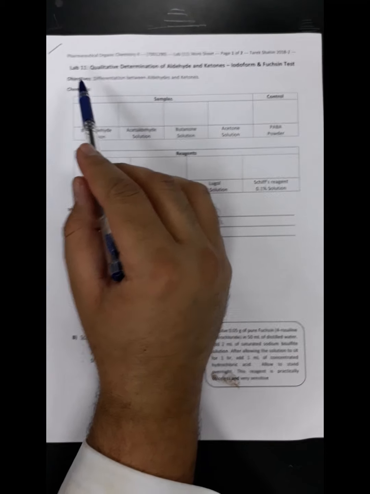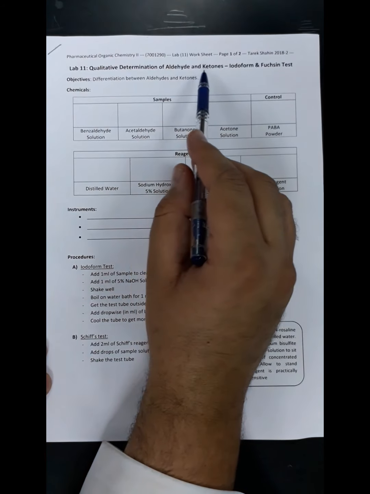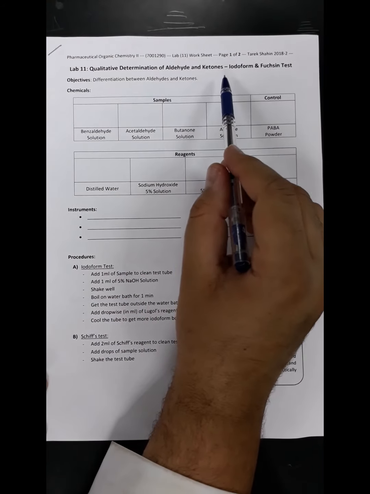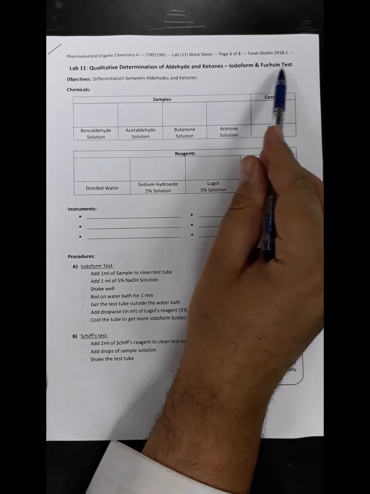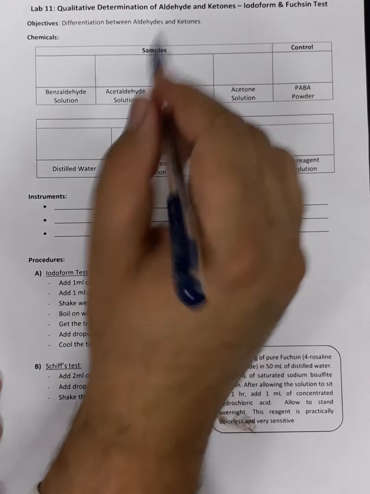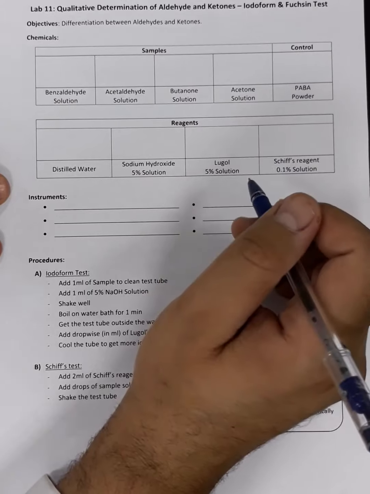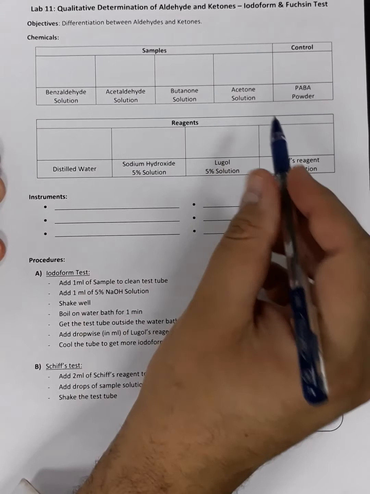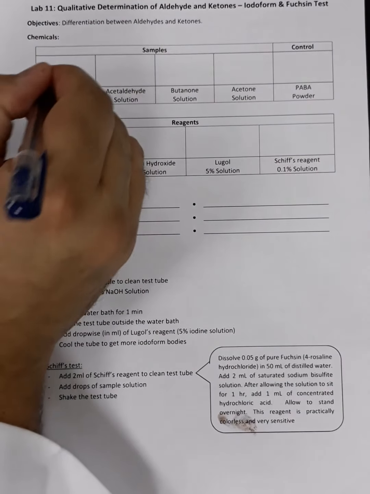Today, inshallah, we are going to handle a new topic which is about qualitative determination of aldehydes and ketones, and we are going to proceed today with the iodoform and Fuchsin tests. Of course, before we proceed, we have to draw the chemical structures of the samples and reagents we are going to use. So here we go.